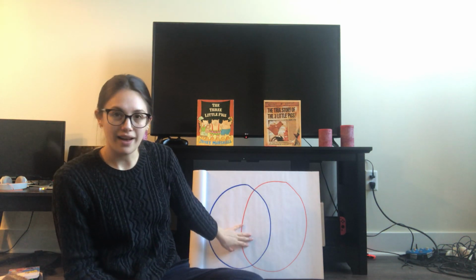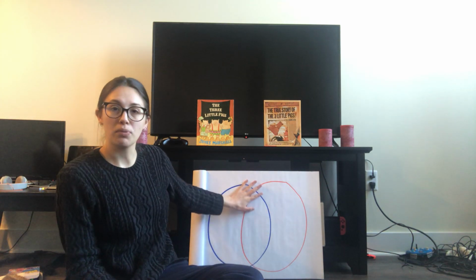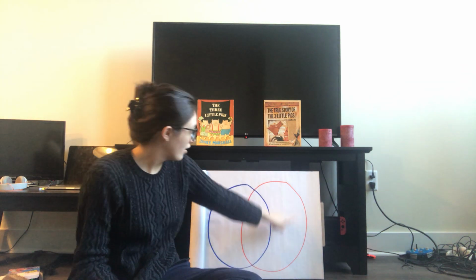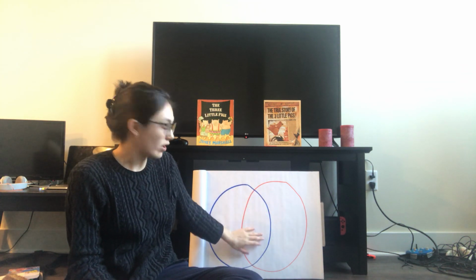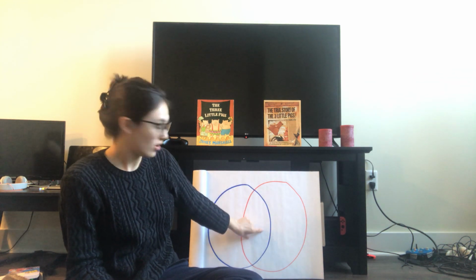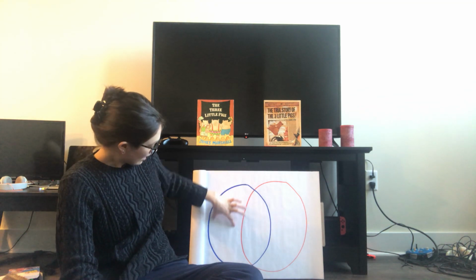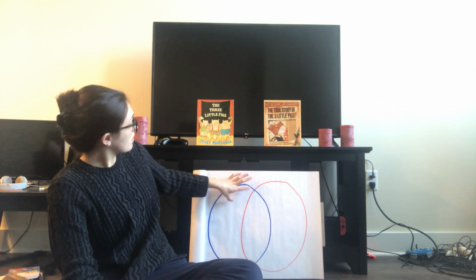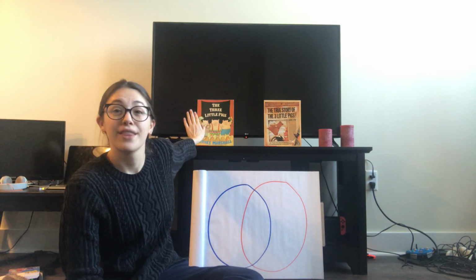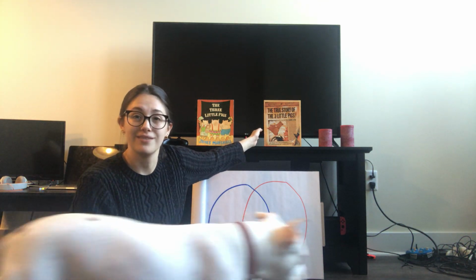So what happens with the Venn diagram is that one circle, everything in that circle applies to the first category. And the same thing goes for the other circle. And where they overlap is things that apply to both categories. So for our purposes, this section right here is going to be for things that happened in or relate to the original version of the Three Little Pigs and not the wolf's version.